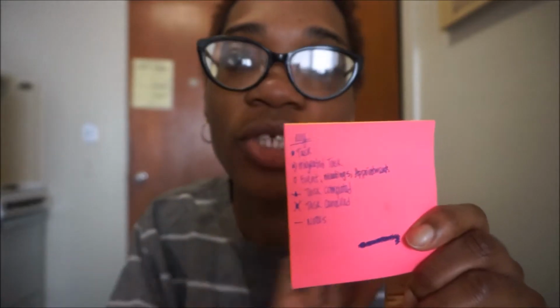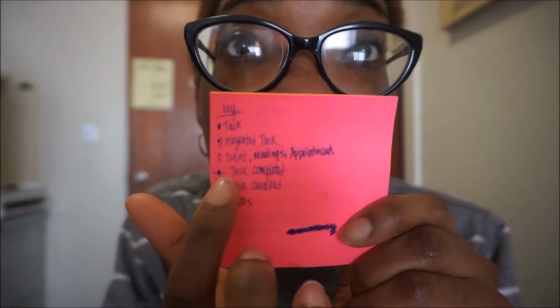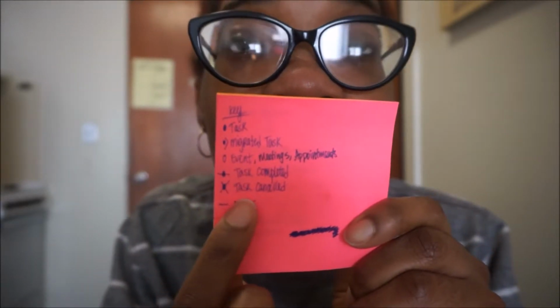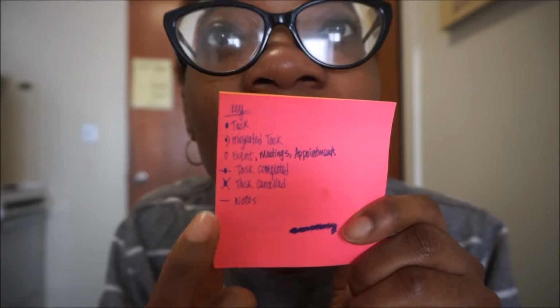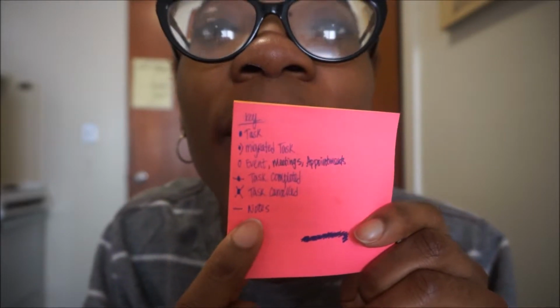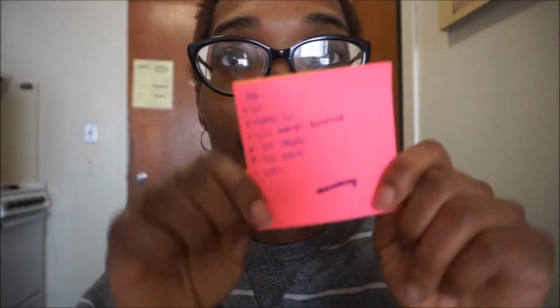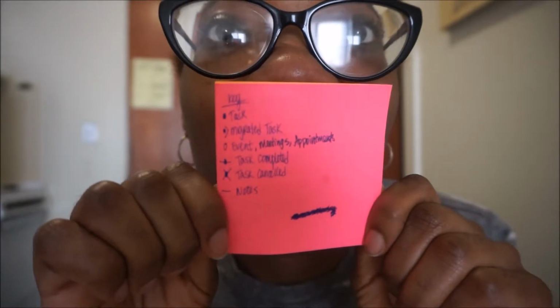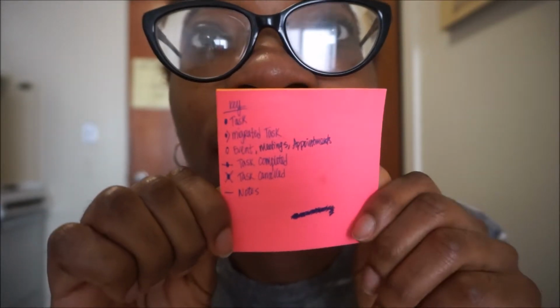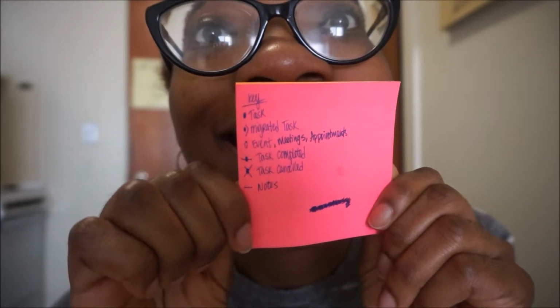And then if a task was completed, I would just put a dash across. And if I canceled a certain task, then I would just put an X. And any notes that I would take during the day would be a dash. So this is pretty much my key in my bullet journal. Hope you can see it.